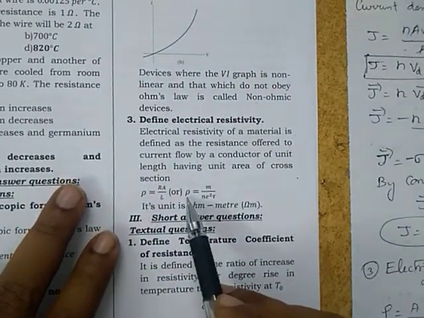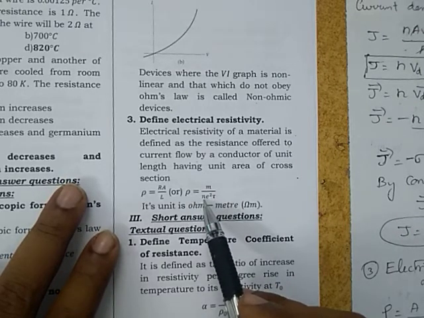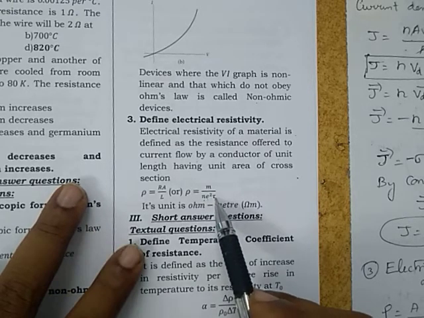The resistivity depends on the mass of the electron, the number of electrons per unit volume, the charge of the electron, and tau, the successive mean collision time. So the resistivity of the material will be the same. Suppose I consider a copper rod and a copper wire; for both, the resistivity will be the same, because resistivity depends on mass, number of electrons per unit volume, charge of the electron, and successive mean collision time.